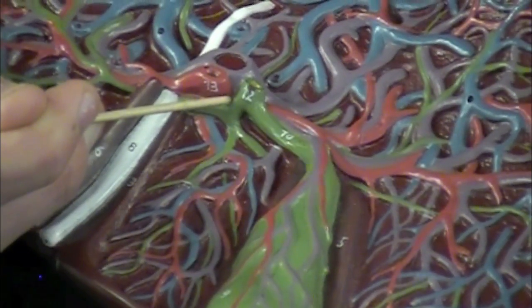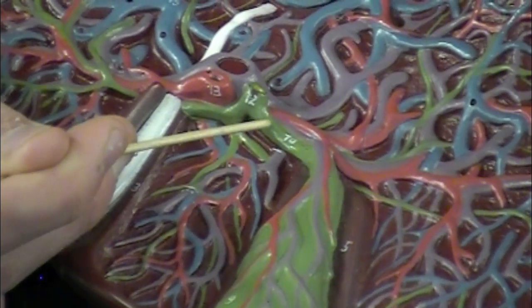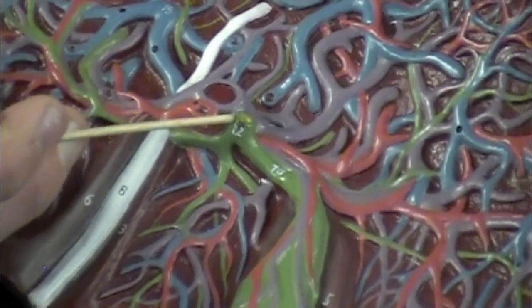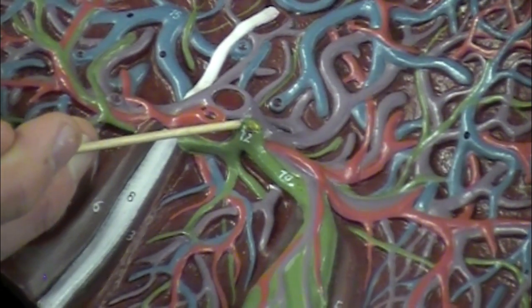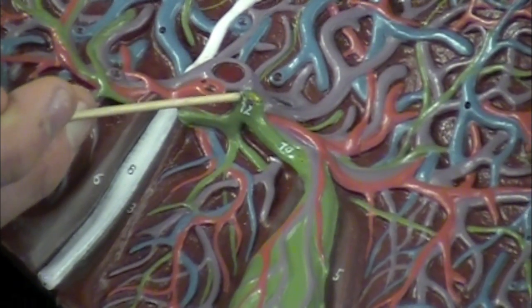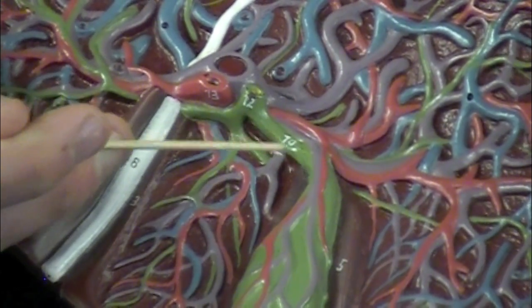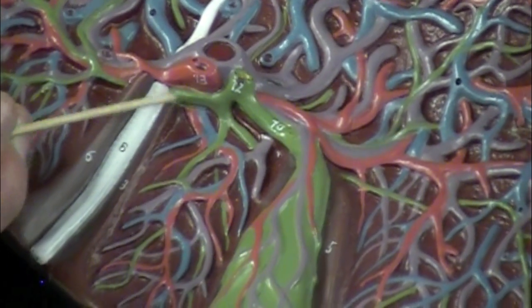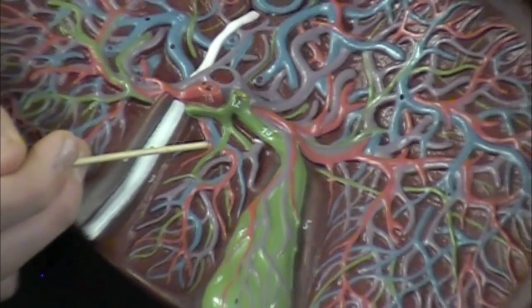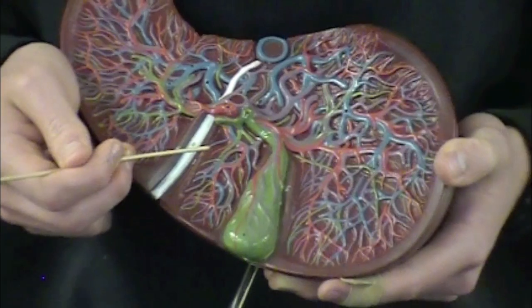And when your common hepatic duct merges with your cystic duct, it makes the common bile duct. So the big one to know here is the common bile duct, as well as the cystic duct and the gallbladder. And then just be aware of these other places where bile flows.